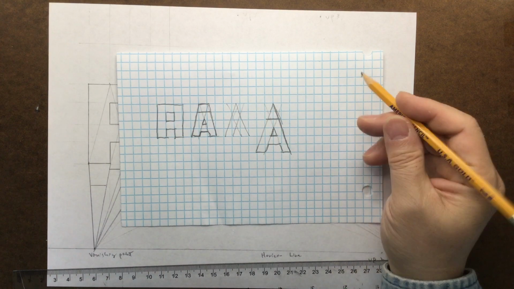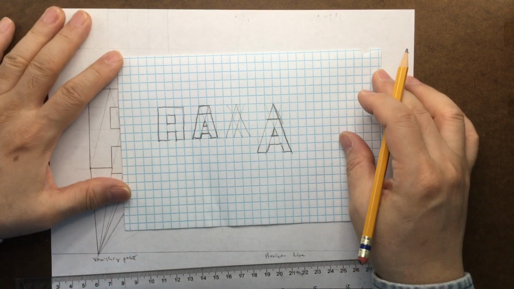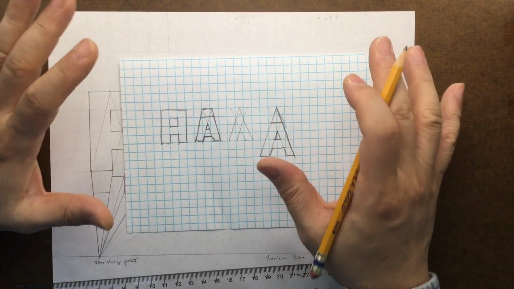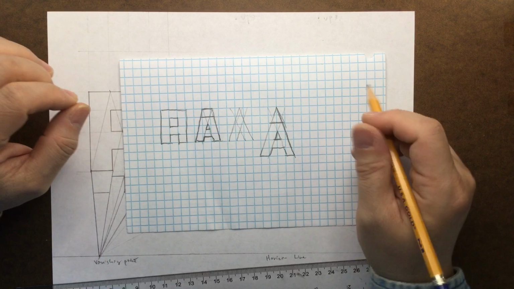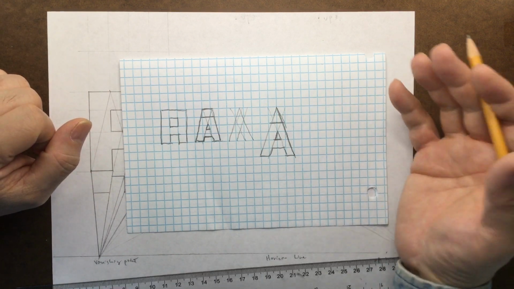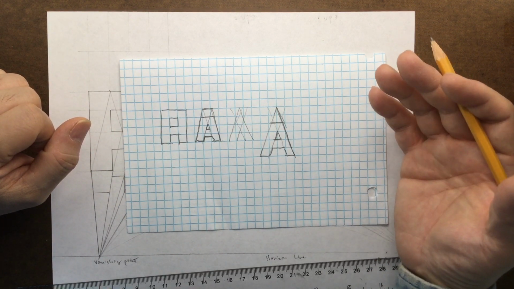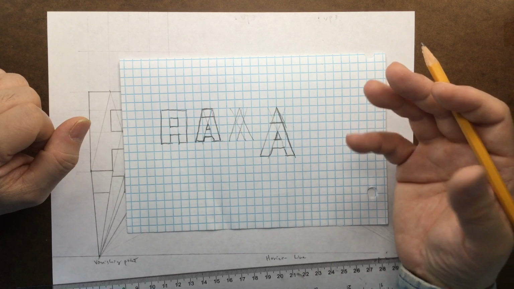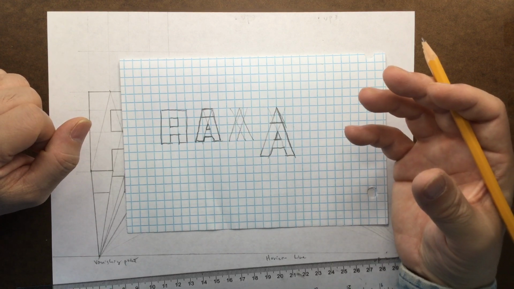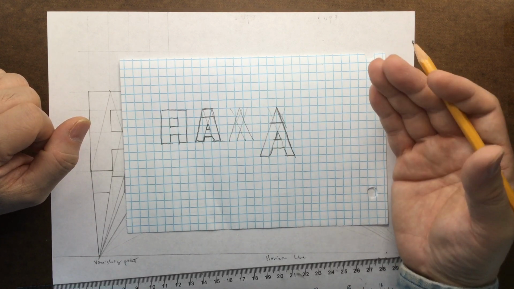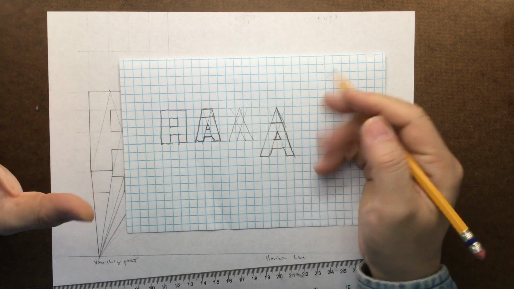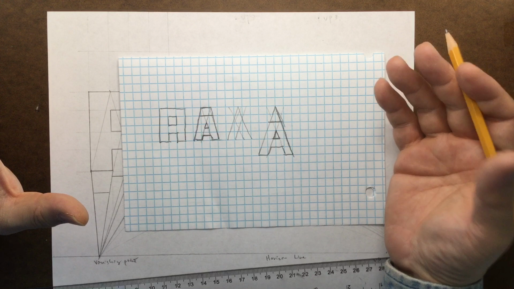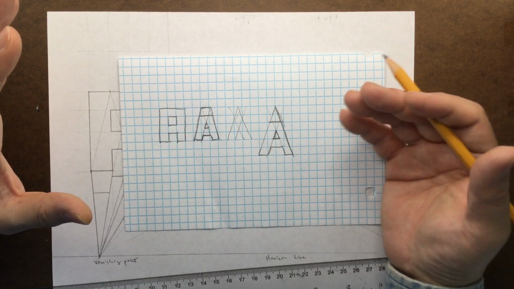Today we're going to talk about the trouble that you often face when you are designing an A. 1-point perspective, 2-point perspective, 3-point perspective, it becomes more evident. It's very hard to do A because of the angle issue and the center triangle. It could be a triangle or many other different shapes, but usually what we see is a triangle.